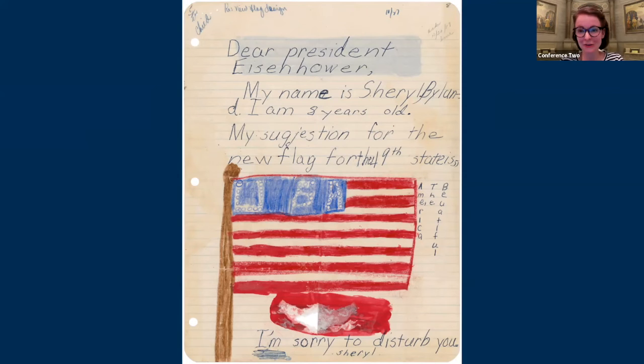So in addition to thinking about connecting it back to a specific article, we can also look at this as an example of that First Amendment right to petition the government. And while Cheryl's idea for a flag wasn't actually adopted, she still used her voice. She had an idea and she shared her thoughts with the president. And we still have that today.